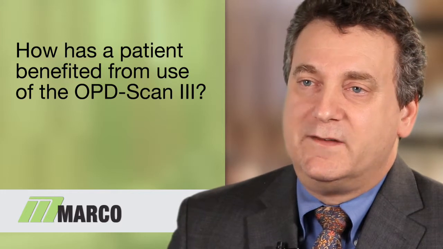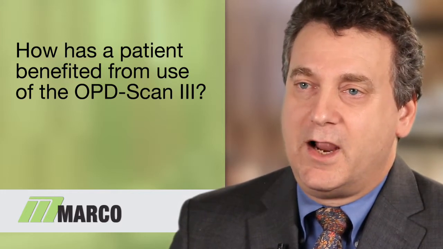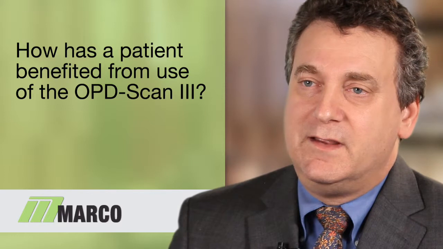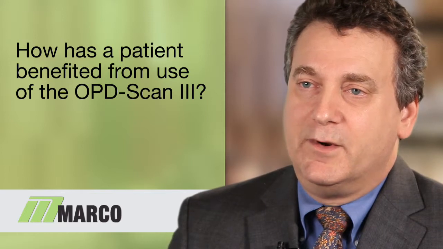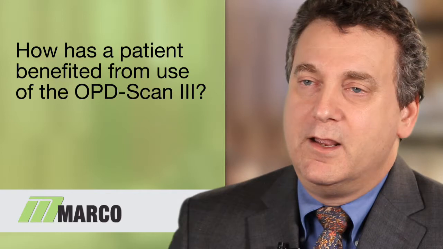With the NIDEK OPD scan and the ability to assess the internal higher order aberrations, we could see that almost all her aberrated vision was coming internally from her lens. Not only did that really allow us to clinch the diagnosis for her, but again, being able to show that objectively and graphically to a patient, it really helped her understand what was going on in terms of her vision and what her problems were, and as a result made the management of her reduced vision much simpler as well.